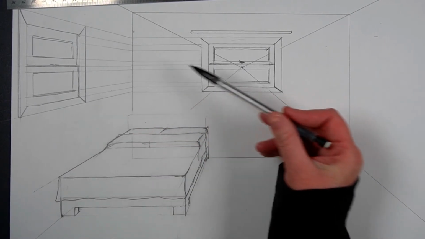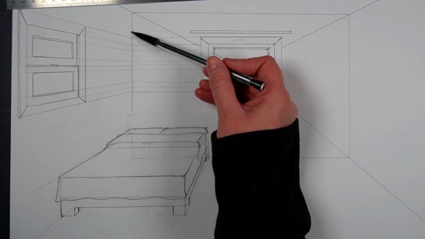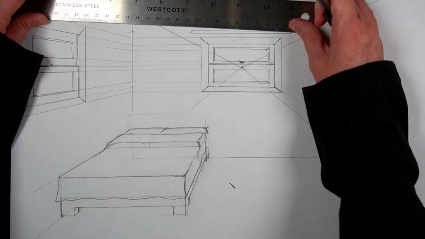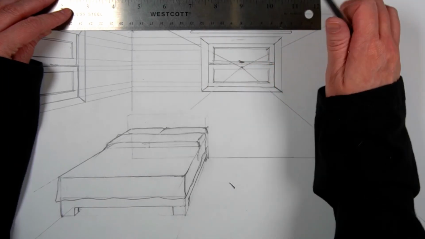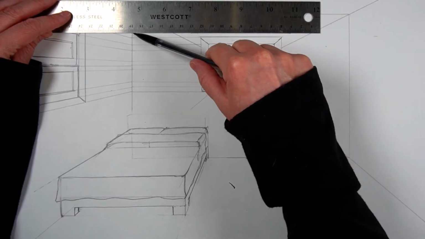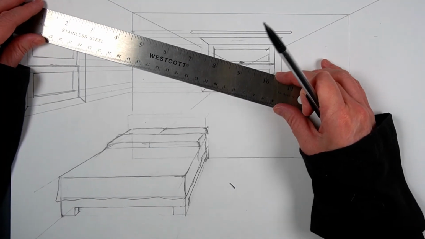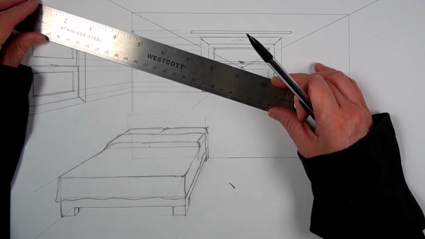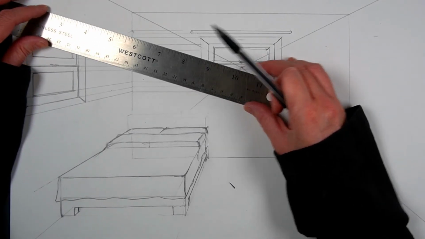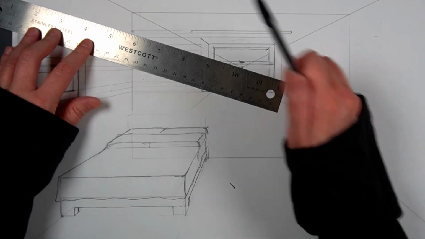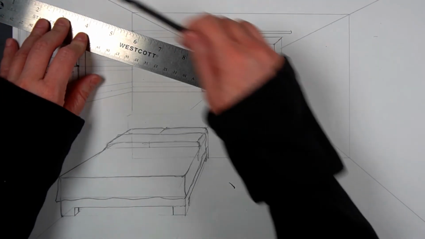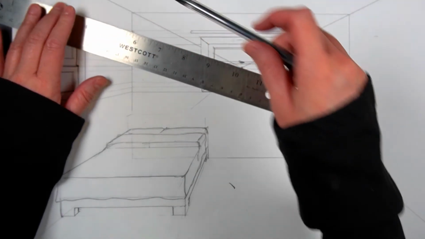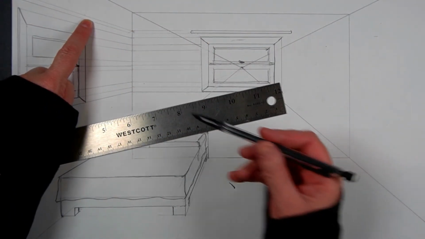And from that, I'm going to line it up to the vanishing point and draw my curtain rod again. So the curtain rod's right there.